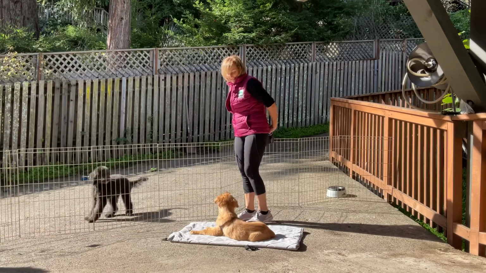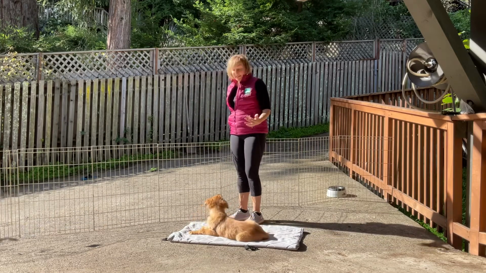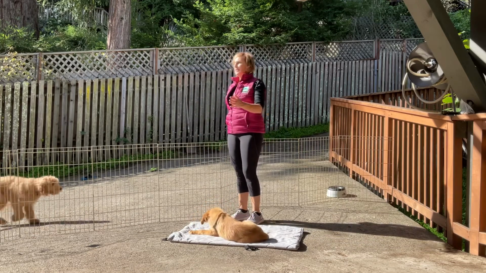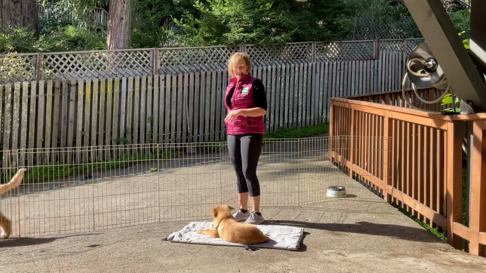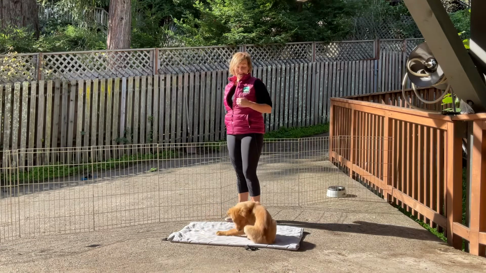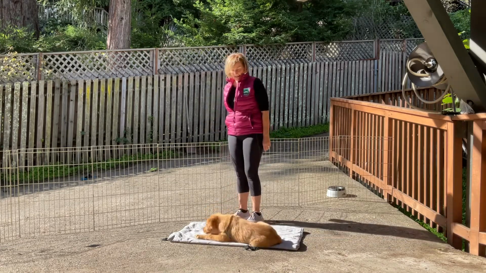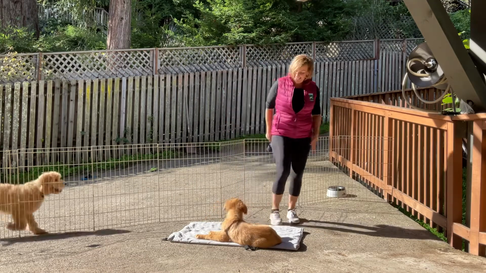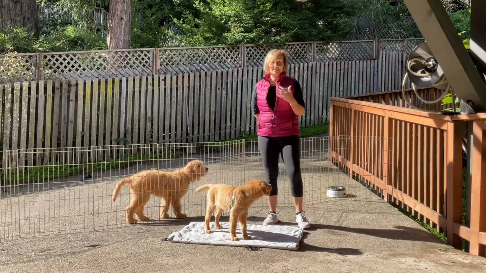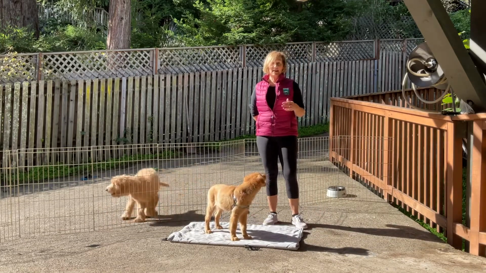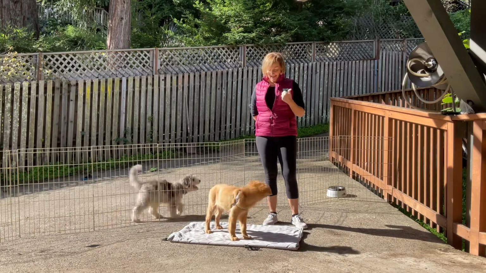She doesn't want to go. She wants to stay and get treats. So that's a really good job for a dog of this age, to be able to remain in a stay while another dog is next to them and that other dog is getting treats. Archie, okay. Good job. All right, so that was phenomenal. That's a really good skill for a puppy of this age. So yay, A+ for Archie.